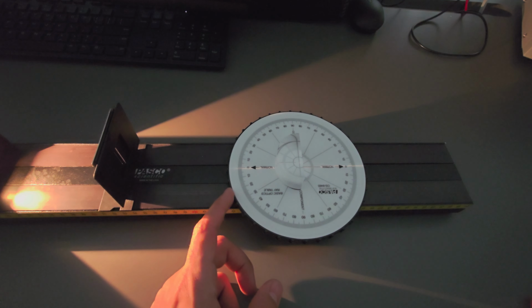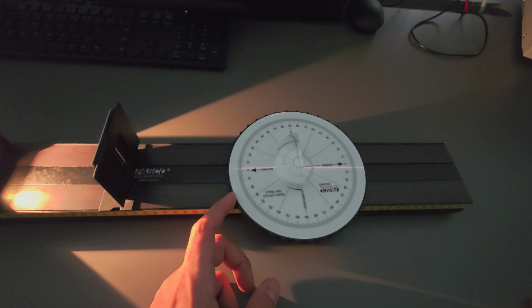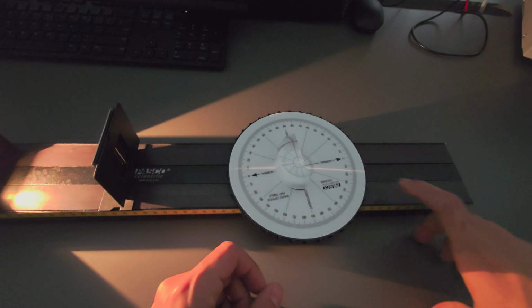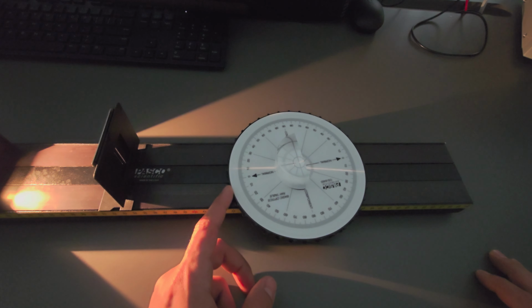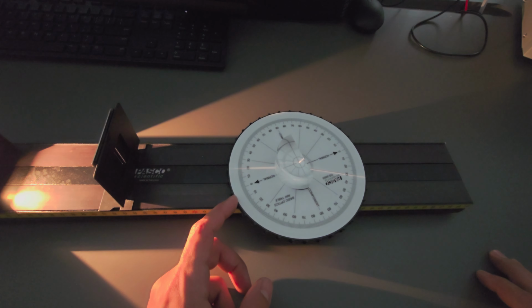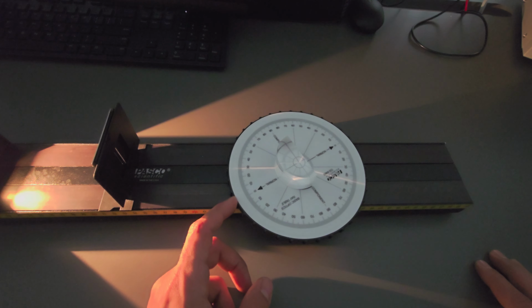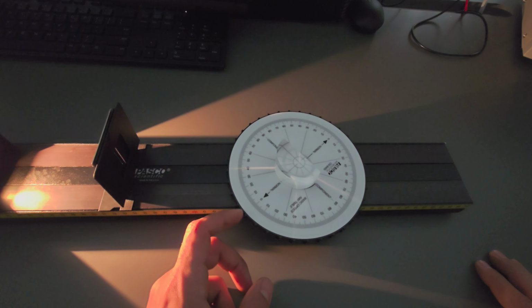When you rotate the disc to 10 degrees, we can see the outcome is 15 degrees. If the disc is rotated to 20, it becomes 30. I need you to take 5 measurements in 10 degree increments.